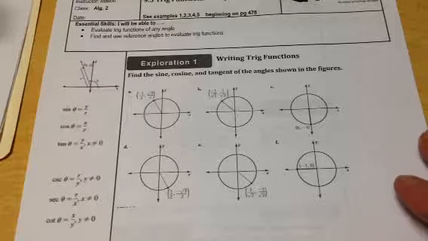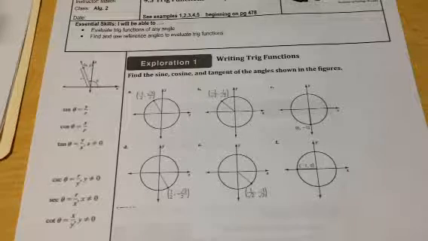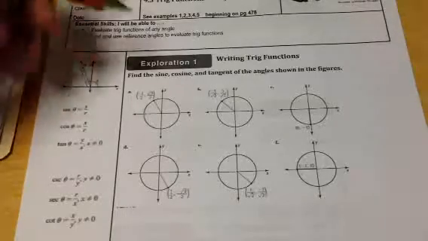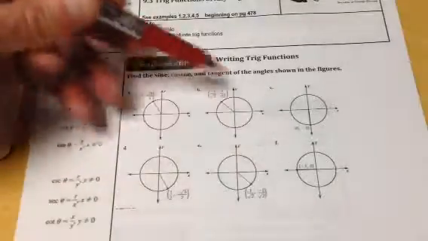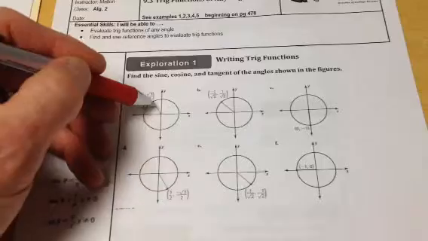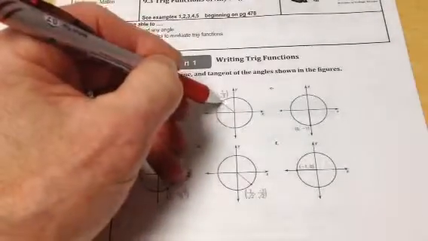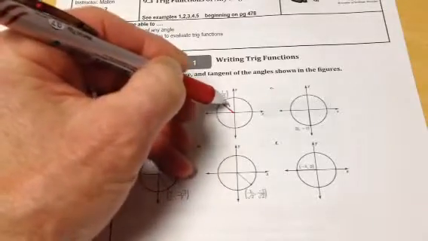Now we're going to learn about some trig functions of any angle, 9.3. And we're going to start off by looking at the sine, cosine, and tangent of these angles in the figures. Now, just let me point out that all of these circles have radius 1. So on all of them, this length is 1, this length is 1.